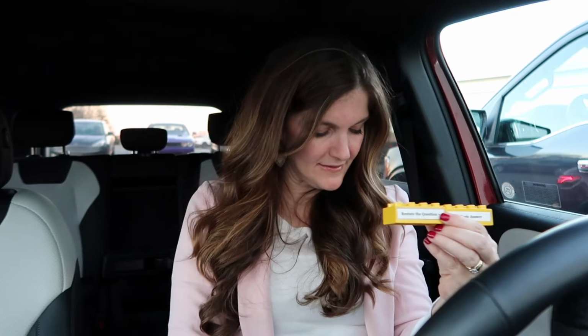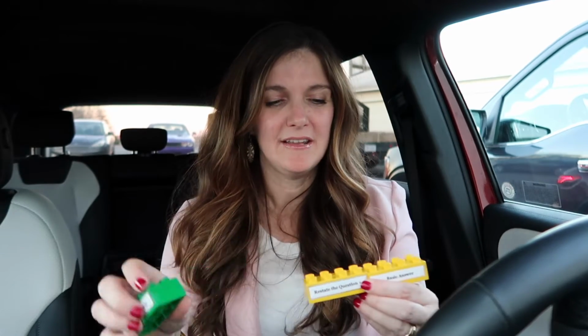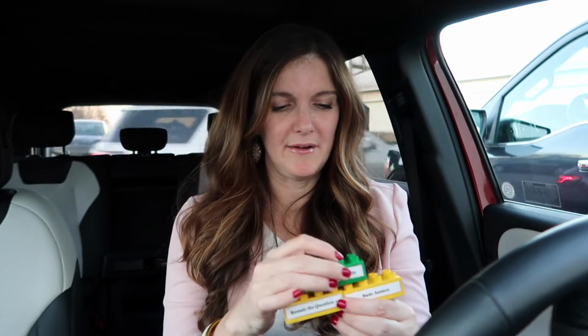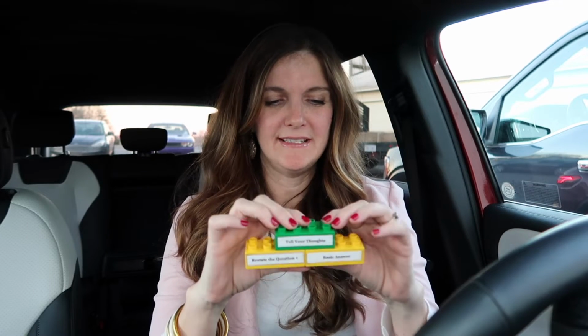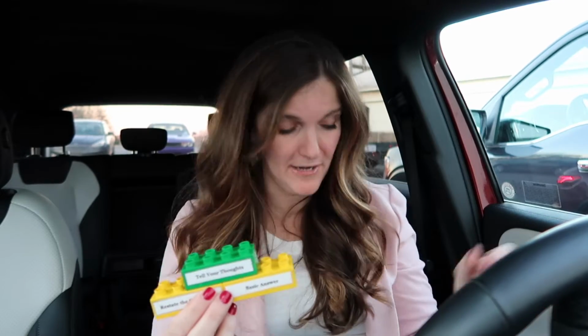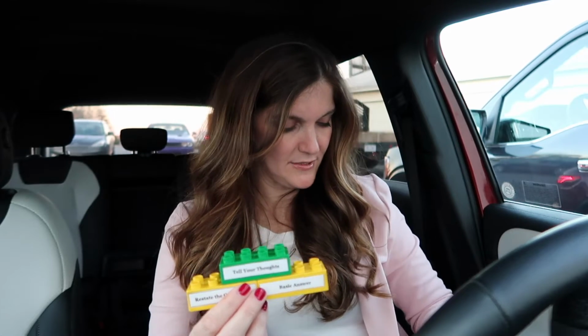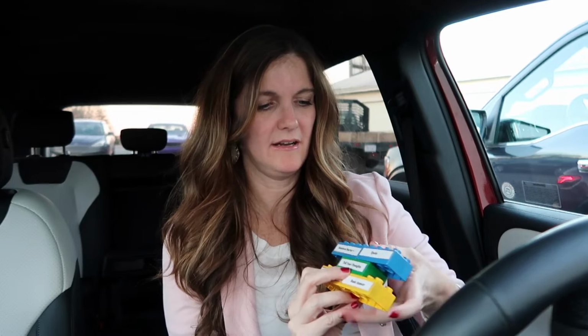And then after that, at least in the method that I use, the RTQT method, which I'll link below also, they have to tell their thoughts. They have to tell me why they thought that basic answer. And then of course, because your thoughts don't just happen, what they have to do is give me the text evidence. So this will be the 3rd sentence of their response.